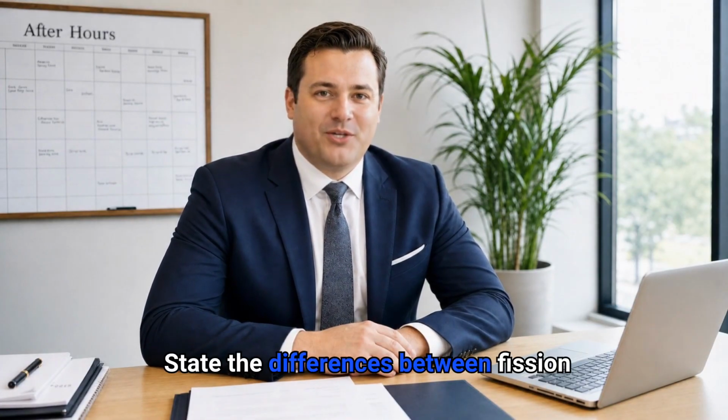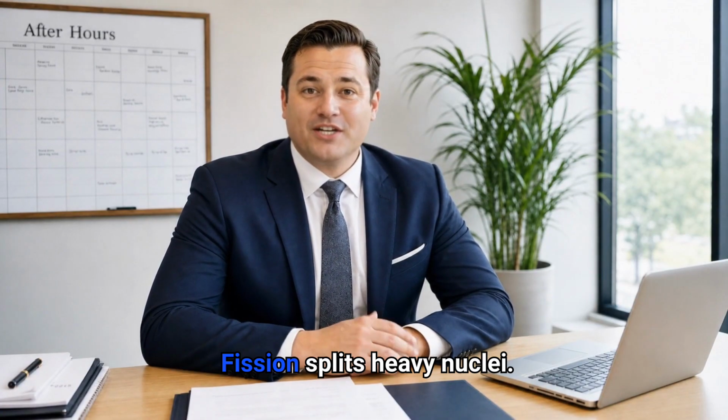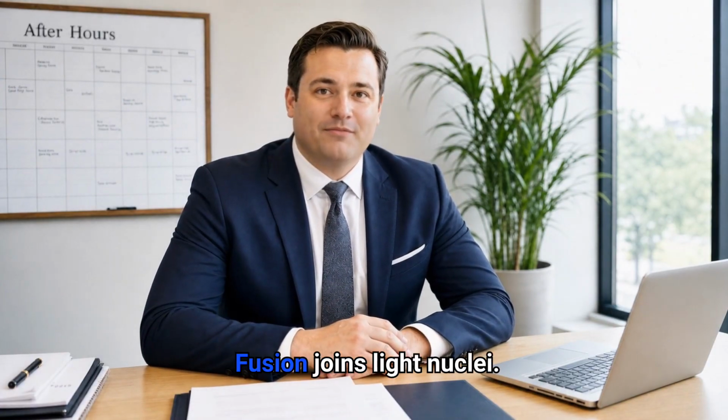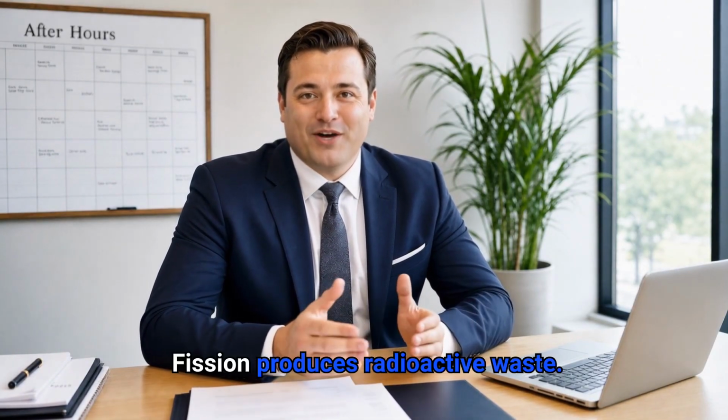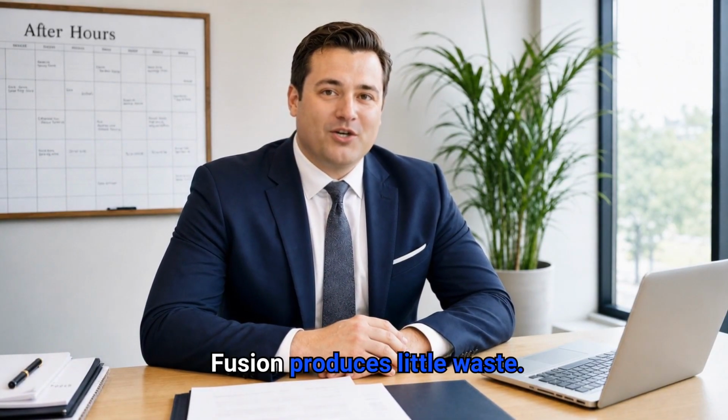State the differences between fission and fusion. Fission splits heavy nuclei. Fusion joins light nuclei. Fission produces radioactive waste. Fusion produces little waste.